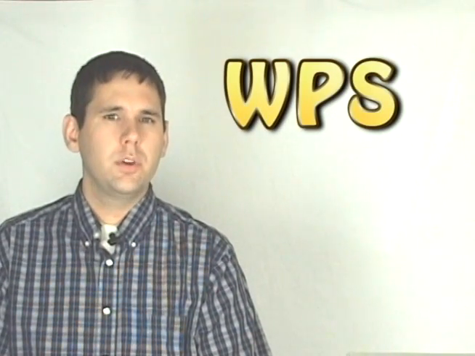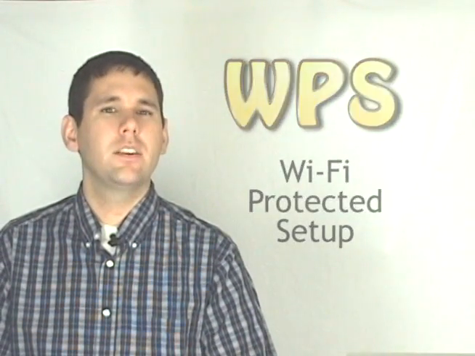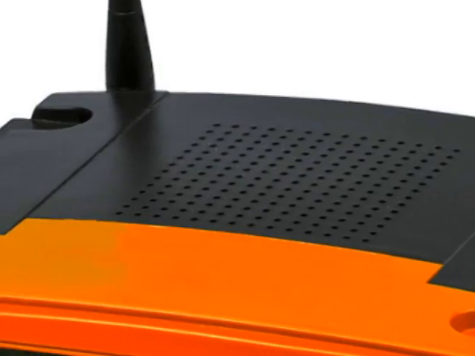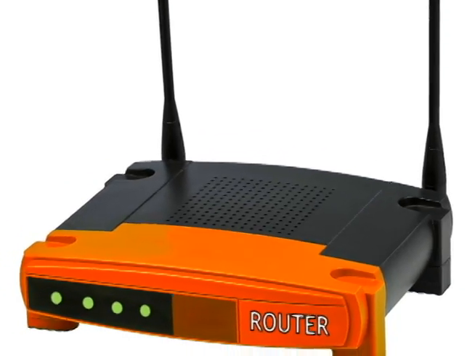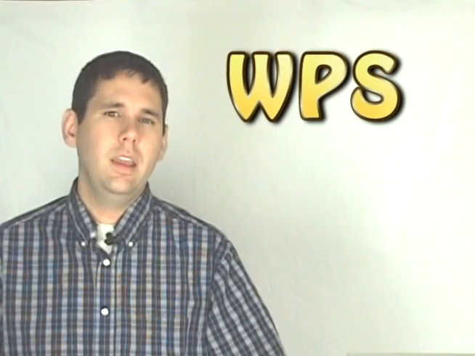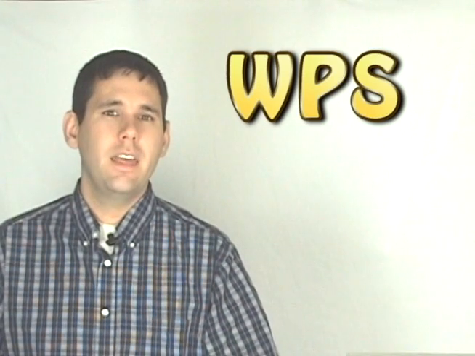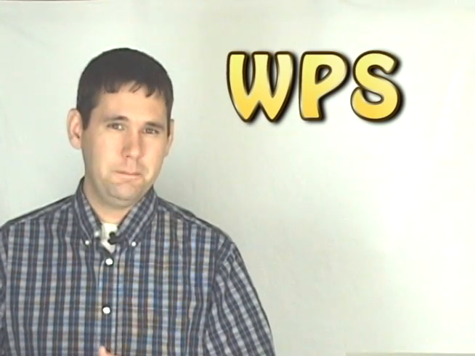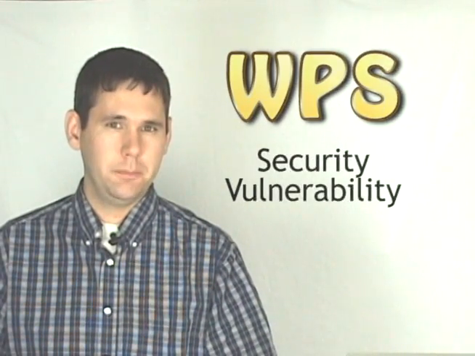There was also a protocol called WPS, which was Wi-Fi Protected Setup. This was dependent on the router that was providing the wireless network. The router is the device that sends out the wireless signal. However, one thing you need to know about WPS is that it was discovered a little bit after it had been implemented in a number of routers that it had a pretty significant security vulnerability.